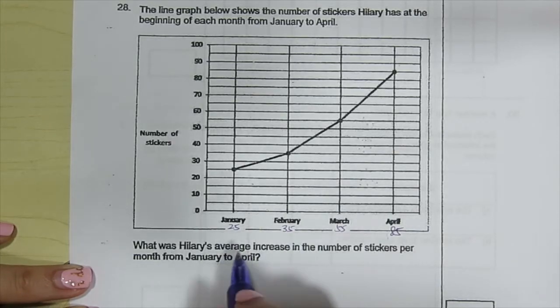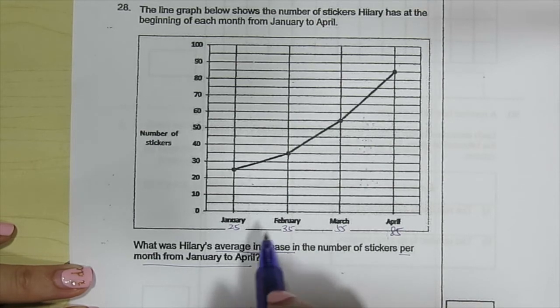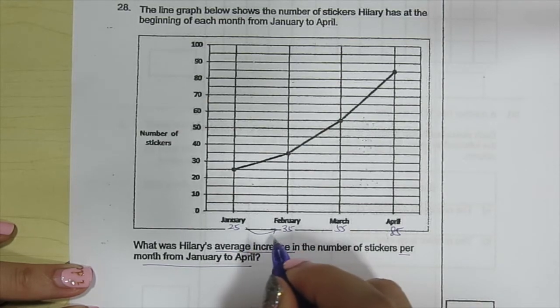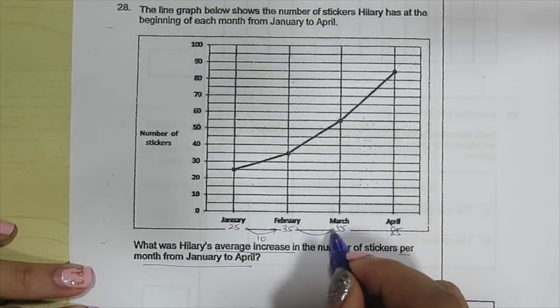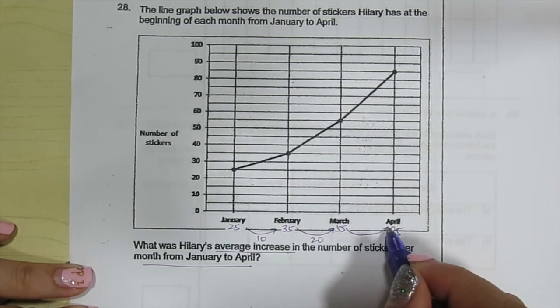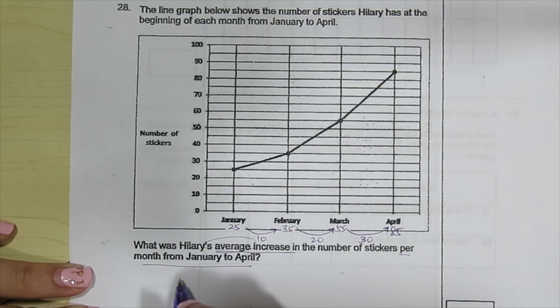Question wants us to find her average increase per month from January to April. So from January to February, what is the increase? 10. From February to March, what is the increase? 20. From March to April, what is the increase? 30. So we want to find the average increase. 10 plus 20 plus 30. Out of, there are 3 terms here, so we divide by 3. So this is 60 divided by 3, which is 20.